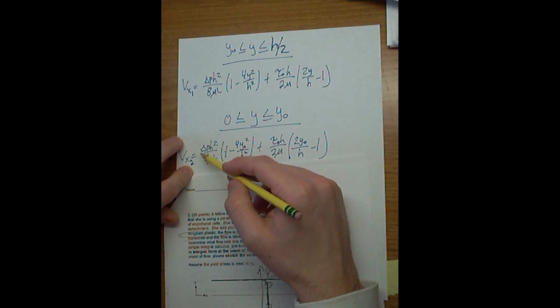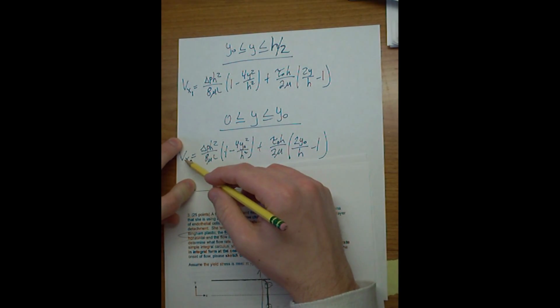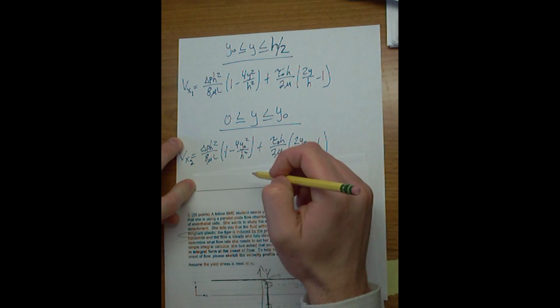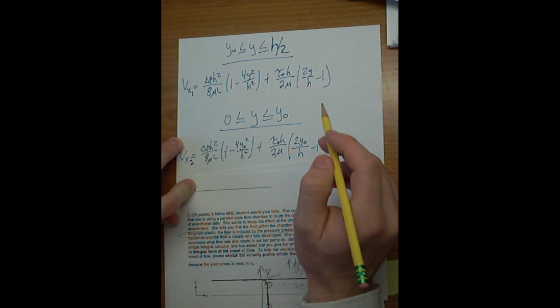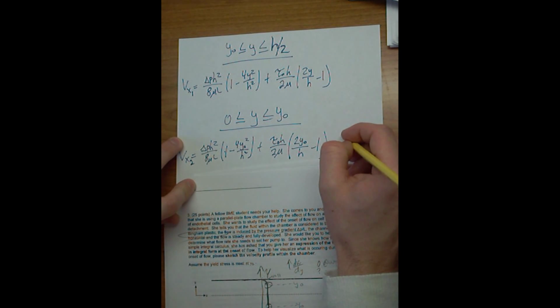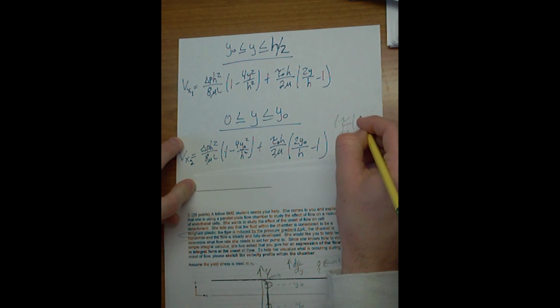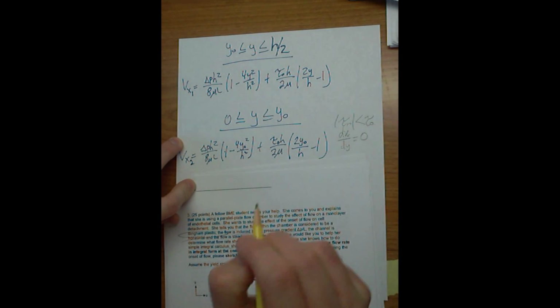And as you can see, this is just a constant. Vx2 is not dependent upon y, and so it's constant because dvx over dy is equal to 0, because your shear stress, remember, is less than your yield stress at this point.